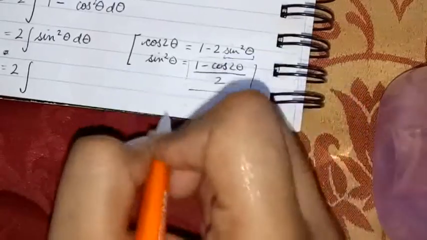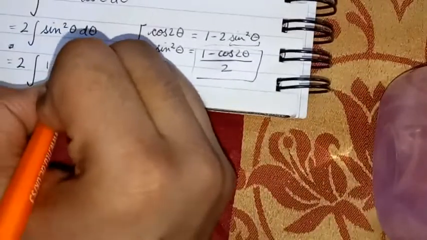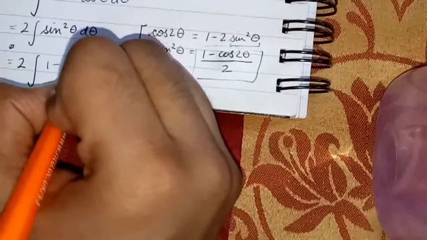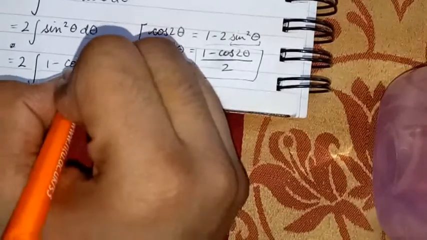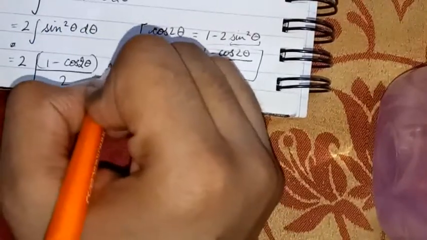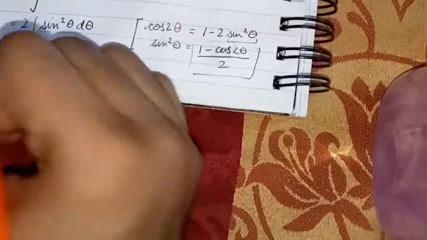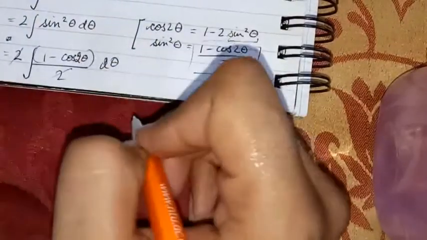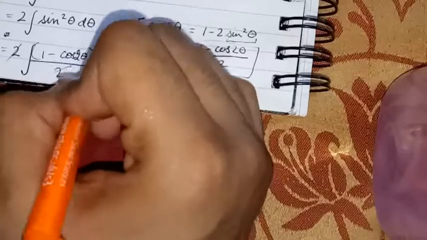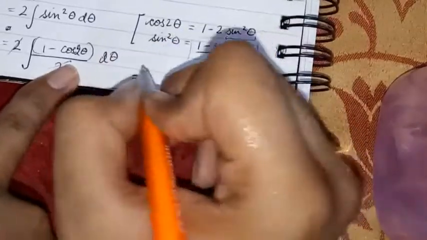So this value, that's 1 minus cos 2 theta upon 2 d theta. These two are going to cancel. And now we're going to integrate this and we're going to get, remember, don't forget to mention this plus c along with it, because that's the constant of integration, and this is mandatory in indefinite integration that we had just done in this question.